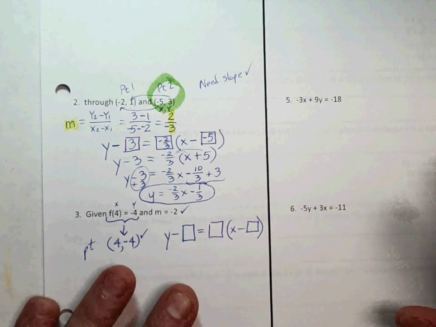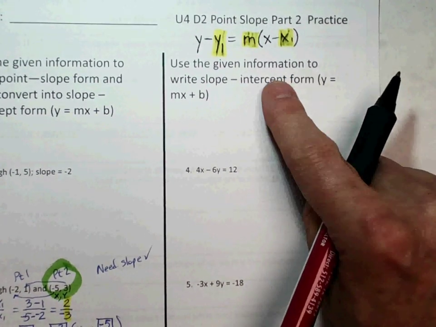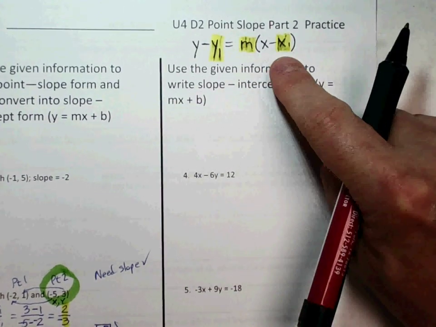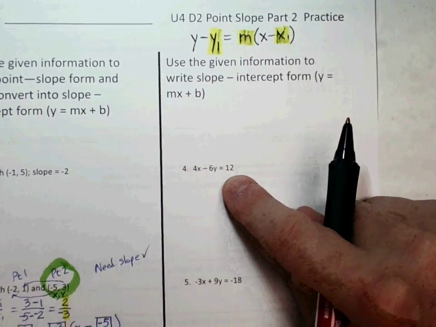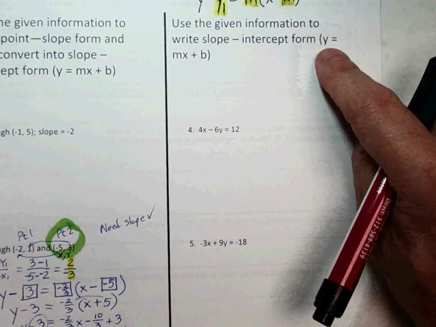Okay? Now if we look over here, it says use the given information to write in slope-intercept form. We don't have to use the point slope form. We're already given an equation with an x and a y. We are just going to solve for y.